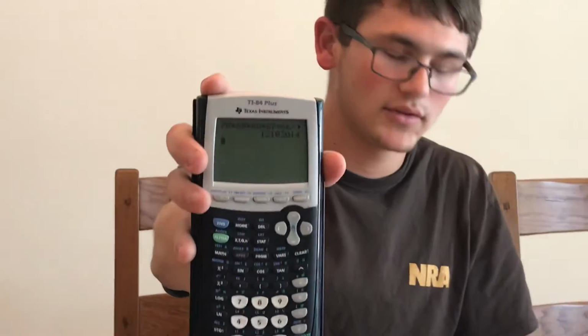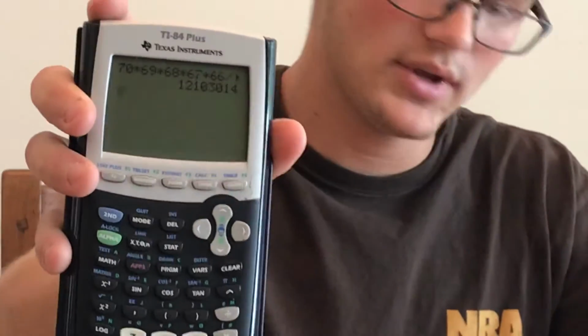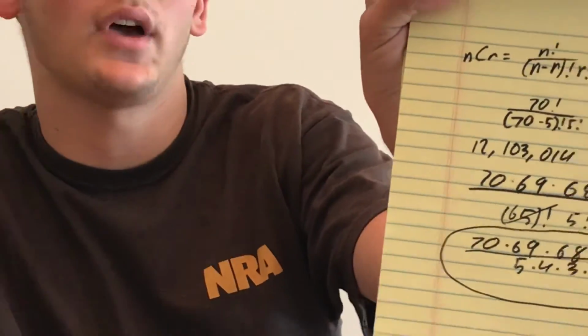So we will input the numbers into the calculator, and we will divide that by 5 times 4 times 3 times 2 times 1, in parentheses, so that way it doesn't mess up your number. And as you can see, we got the same number, 12,103,014, same as the number on this side.